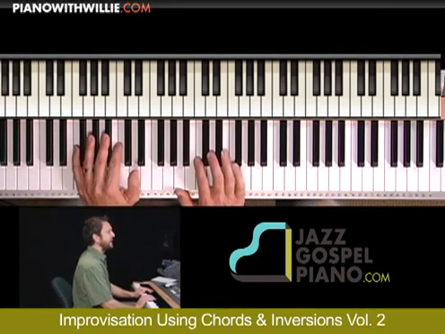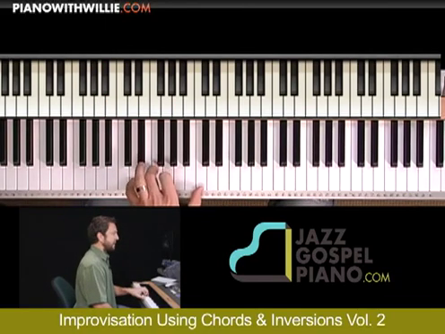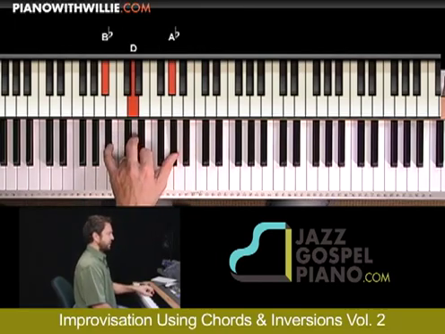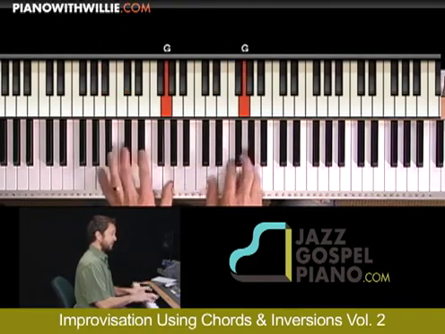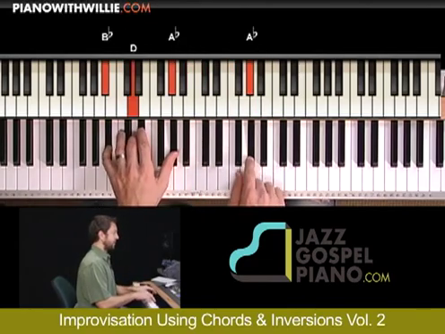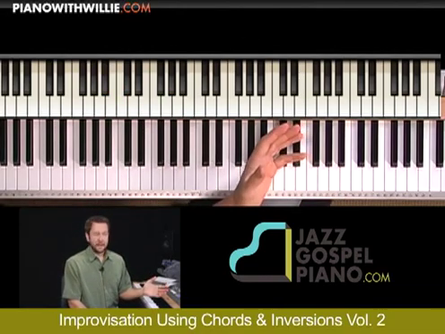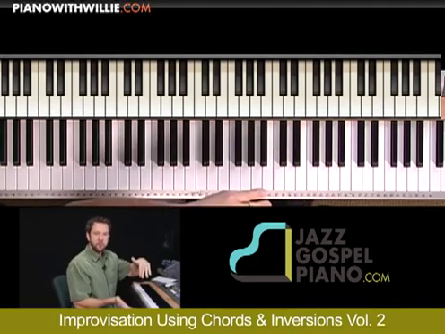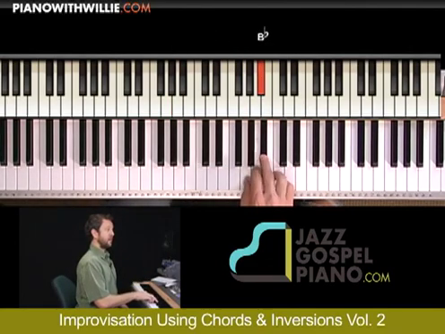So if I just go through and create this line, I'm just playing some simple chords here in the left hand. Check this line out. Now, there's not much to write home about that line, but you can hear that it gives me some motion through the chord.